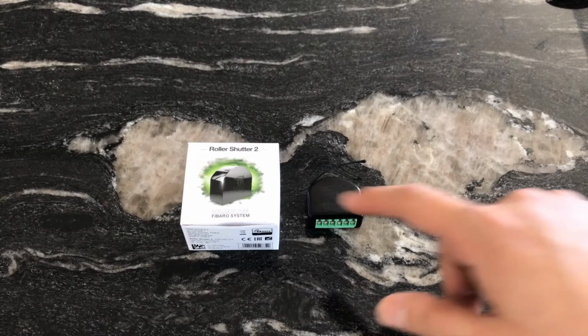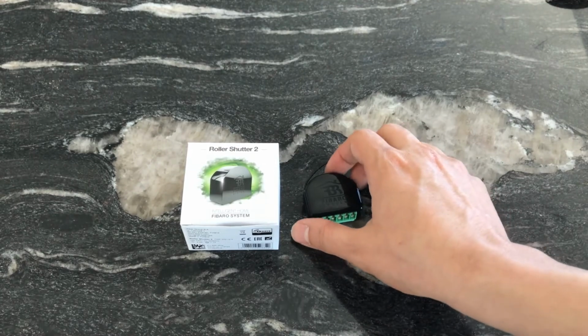One of the ways to control curtains in Z-Wave smart home is using Fibaro roller shutter. In this video, I show you how you can install this device and add it to Vera control unit. Stay with me. This is Fibaro roller shutter 2.